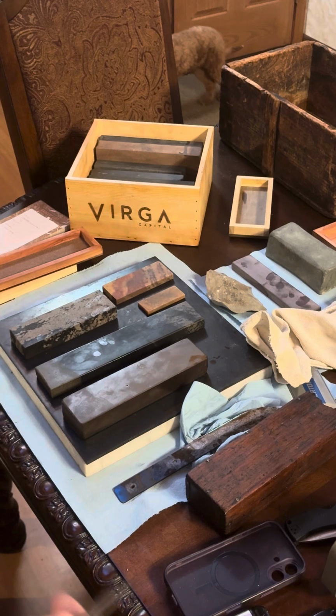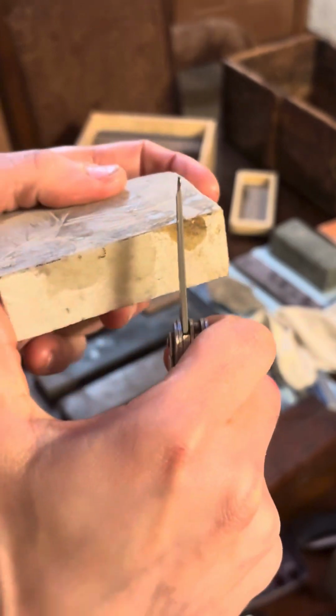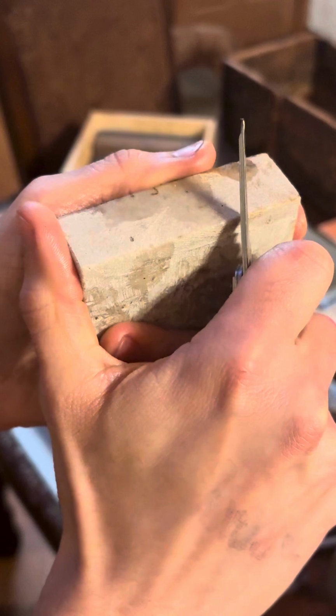But a quick way: take something and just scrape it gently across the side. Listen to this.